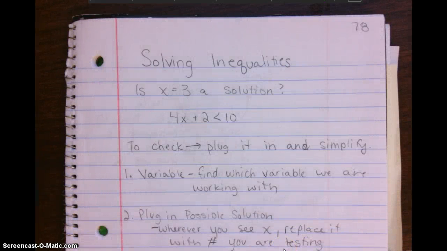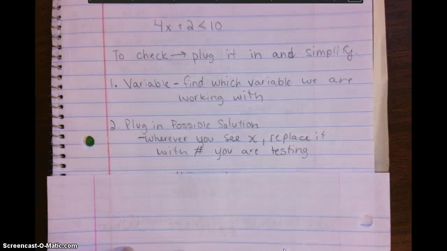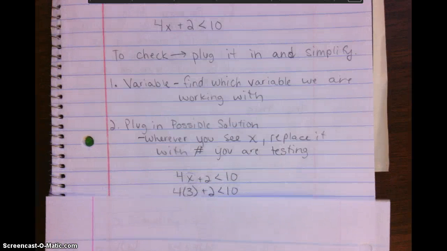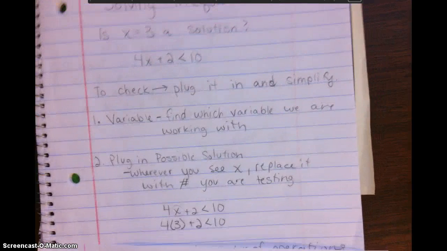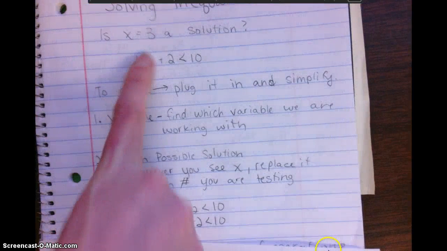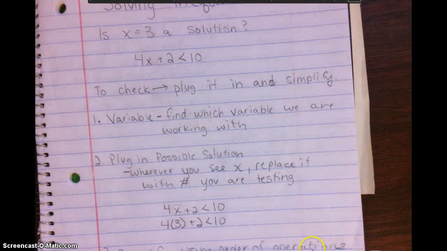After we know what variable we're working with, we need to plug in the solution they are asking us about. Plug in the possible solution. So wherever you see the variable, you're going to replace it with the number we are testing. So for x plus 2 is less than 10, we replace x with 3 because that was our original question. Is 3 a solution? So that's where we get the 3 for here.